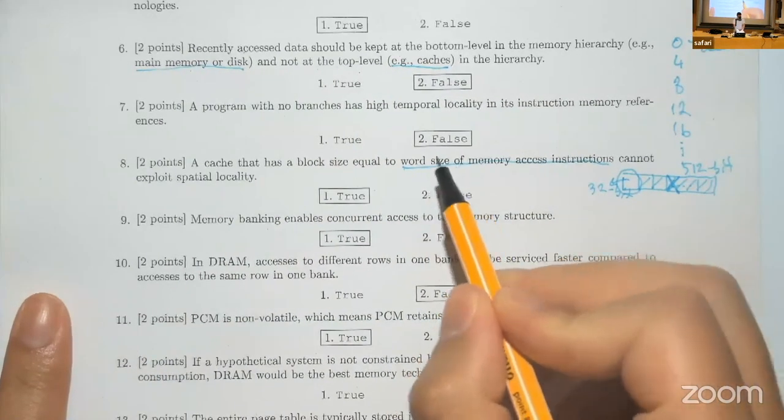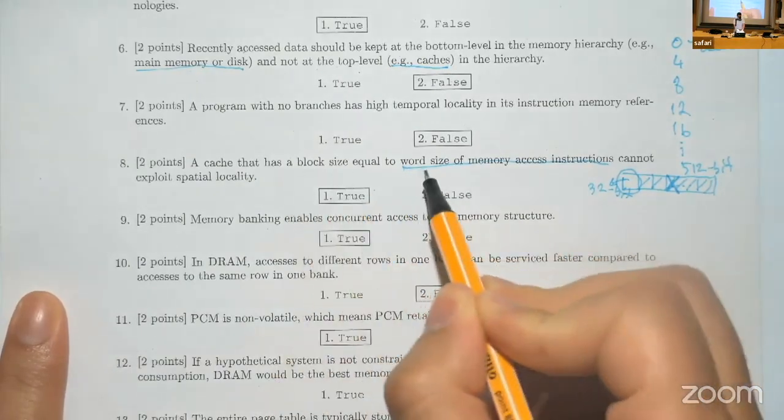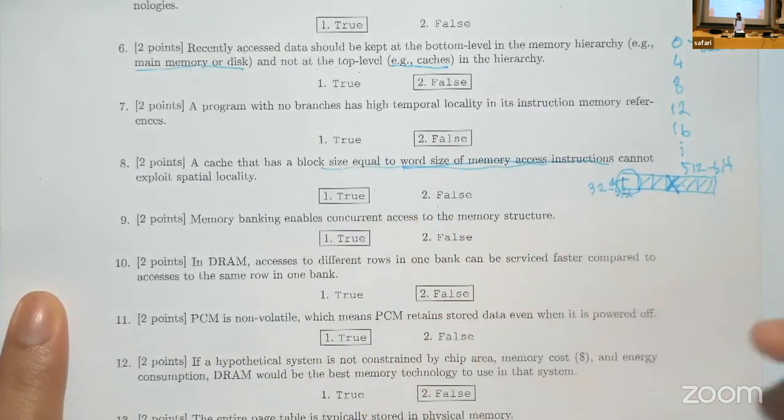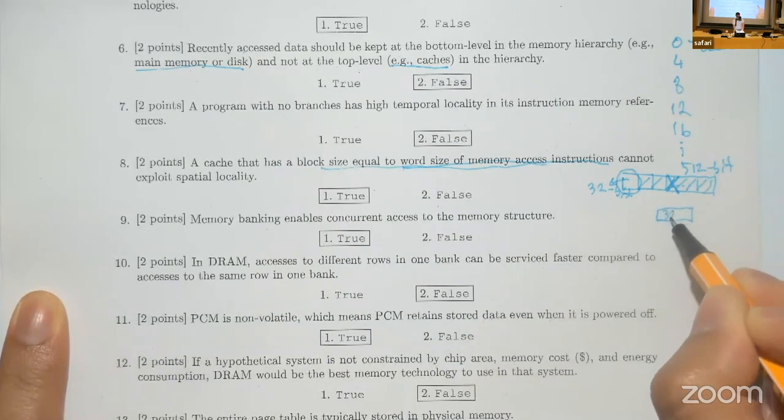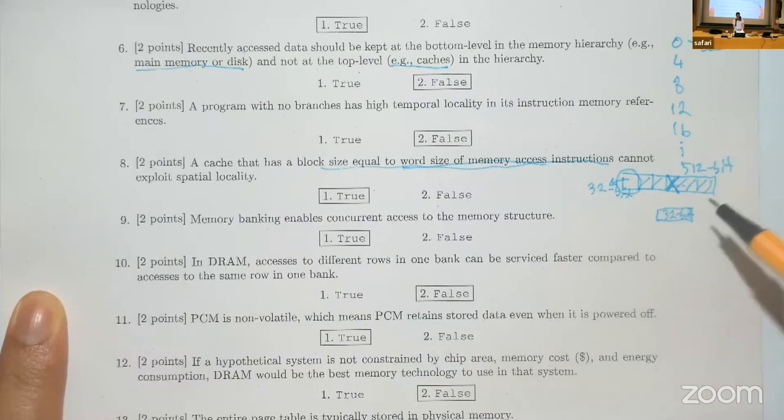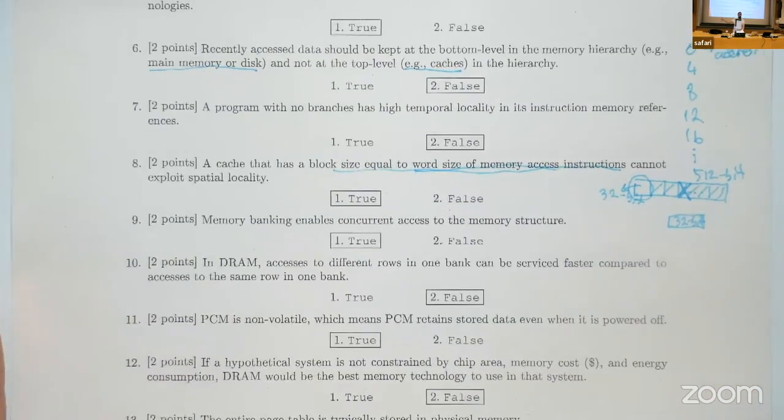But the cache we're describing here has a block size equal to the word size of memory access instructions. So when the processor accesses a 32-bit word, it will end up bringing the whole cache line, right? So there are no other words that we can access in that cache line, and there's no spatial locality to exploit. Okay, this is the reasoning behind this statement being true. Is there any problem with that?